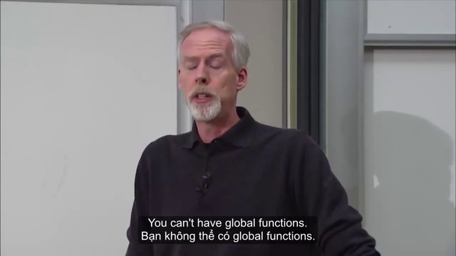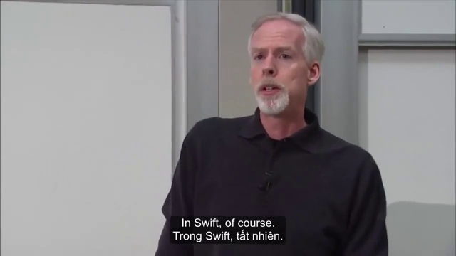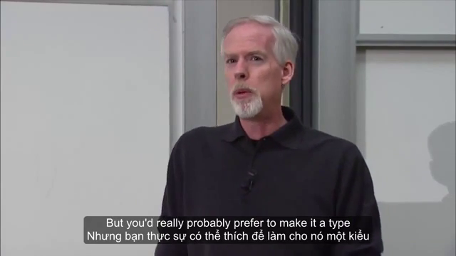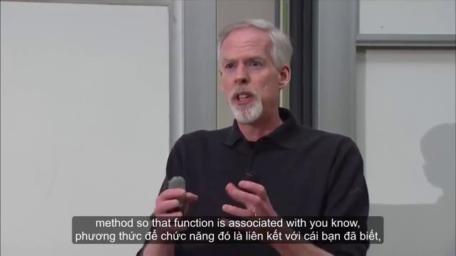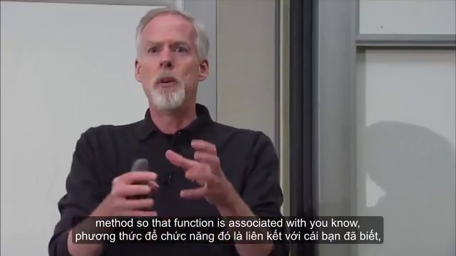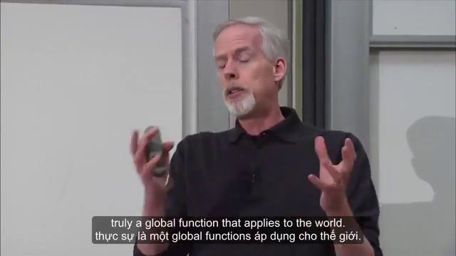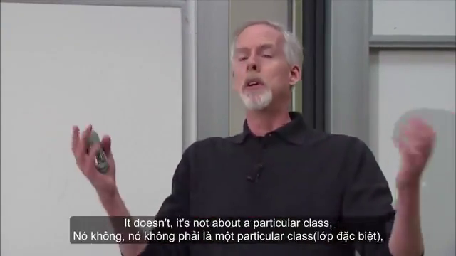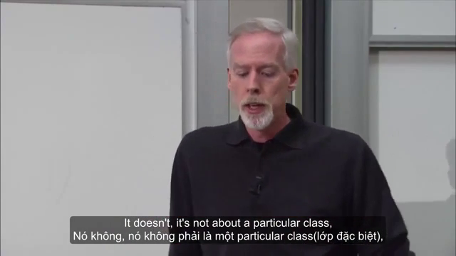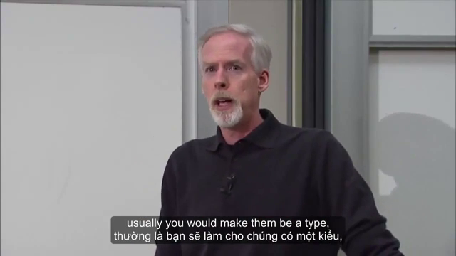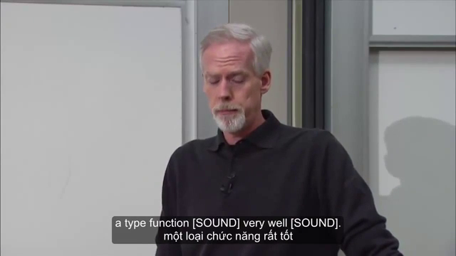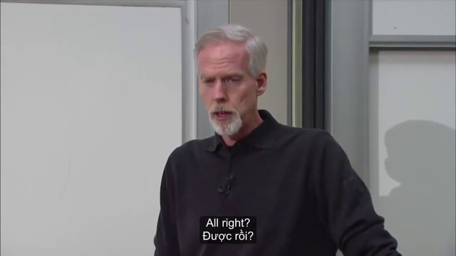You can have global functions in Swift, of course, but you'd really probably prefer to make it a type method so that that function is associated with the type, unless it truly is a global function that just applies to the world, it's not about a particular class. Usually you would make them be a type function or a type variable. All right.